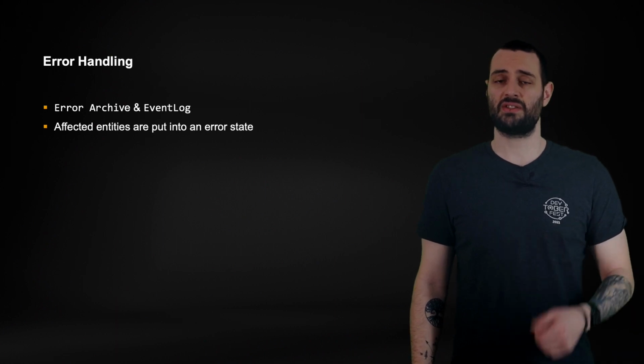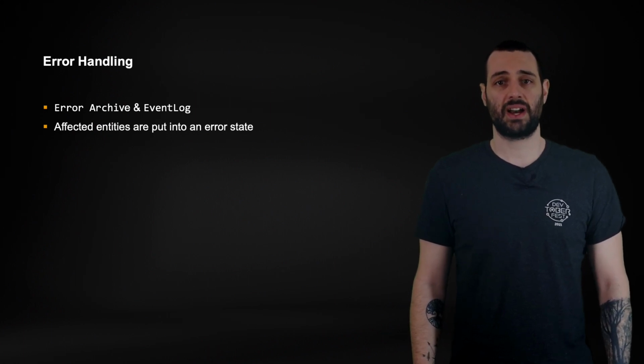So now we come to the last topic I want to talk about today: error handling and conflict resolution. In case OData requests submitted by the Offline OData framework fail during the upload process, the errors are returned to the client and the entities involved are put into an error state. The returned errors are written into the error archive and the correlating events into the event log. The error archive is a virtual entity set in the offline store database and can be read by the client.